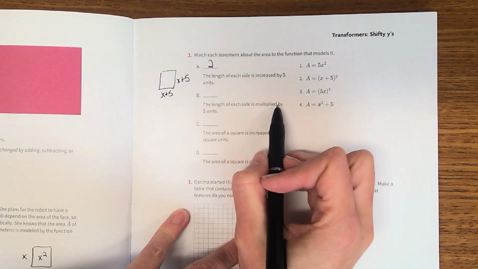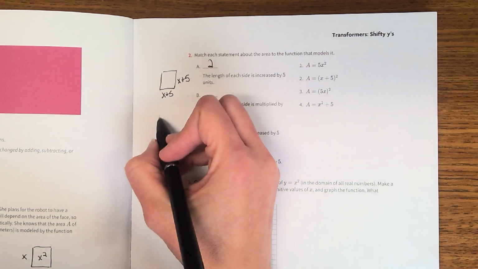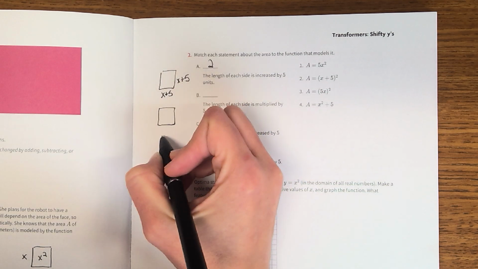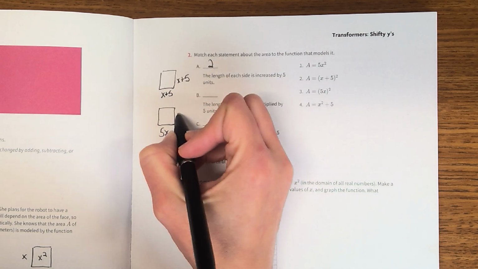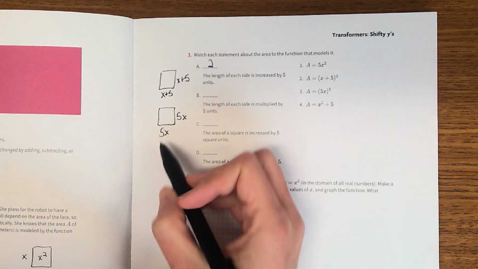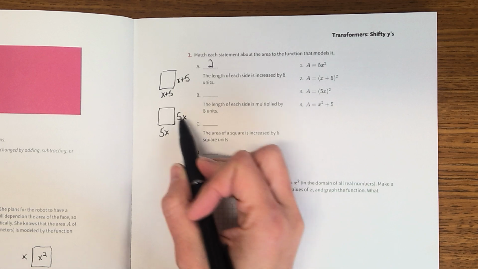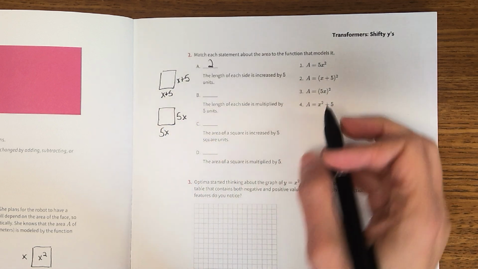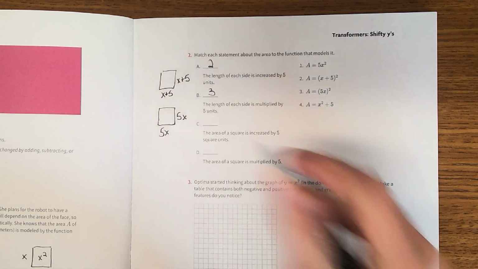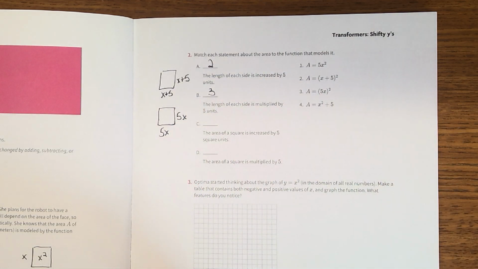The length of each side is multiplied by 5 units. Okay, so if I think about what that's going to look like for B, I have the length of my side and I'm multiplying it by 5, which means I'm doing the same thing here. So I'm going to multiply the side lengths by 5 and this times 5. When I multiply them together, I have 5x times 5x, or 5x squared, just like that. All right, let's keep going.